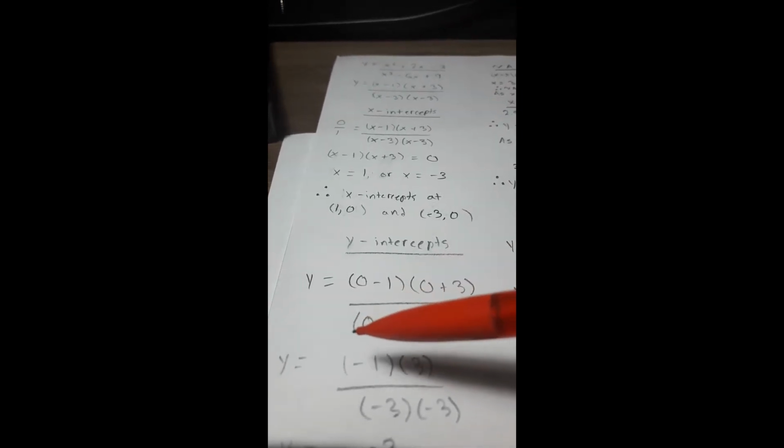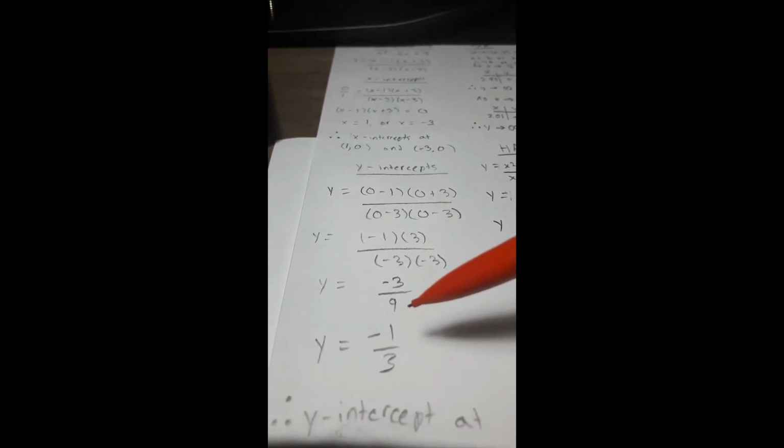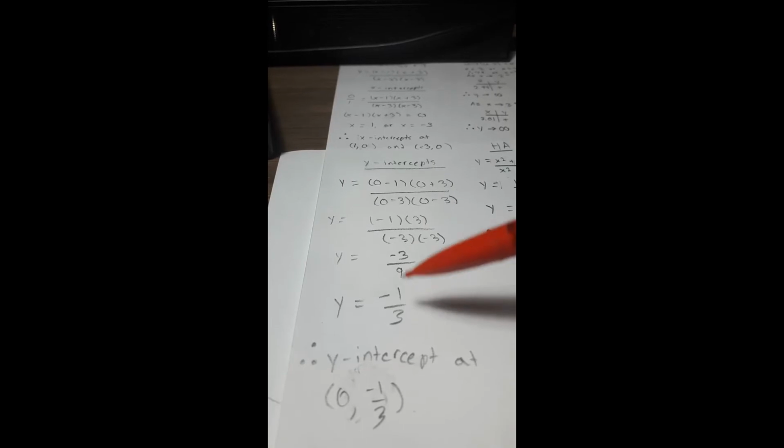After that I solved for the y-intercept, so I subbed x equals 0 into the function, and then I solved for y. So I got y is equal to negative 3 over 9, which I simplified into y is equal to negative 1 over 3. So the y-intercept is at (0, negative 1 over 3).